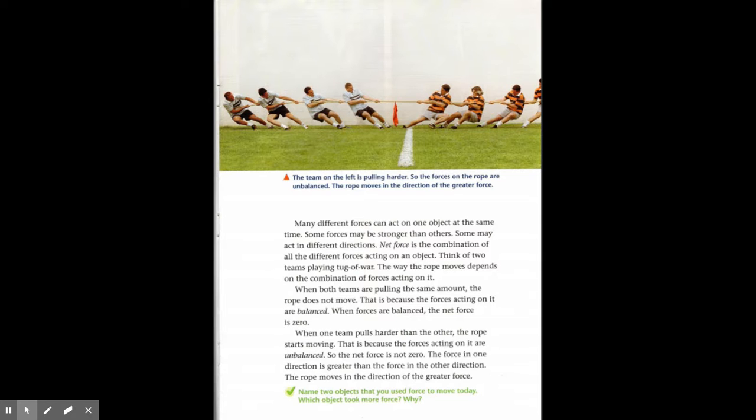So name two objects that you used force to move today. Okay, Miss Bells is going to name two. I used a force to pull the door open and to push it closed. I also used a force to carry my bag to school today. The object that took me more force was my bag because it had more mass.